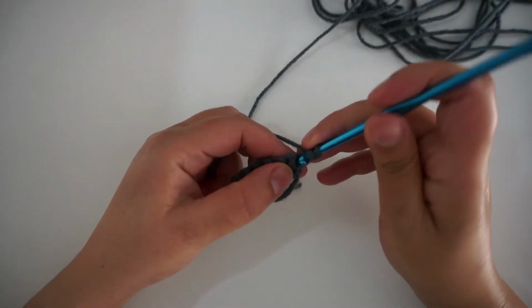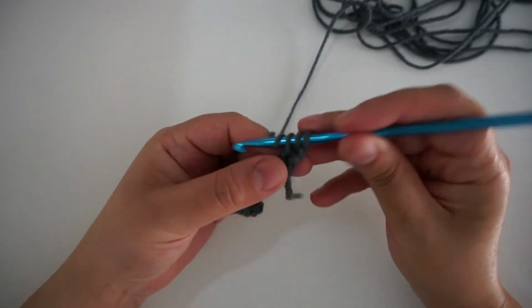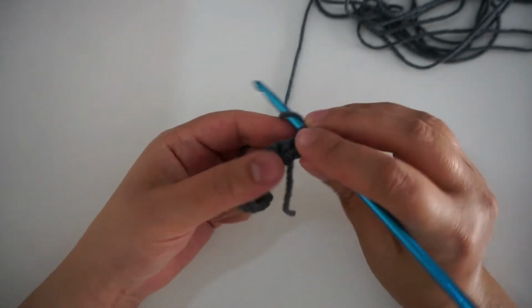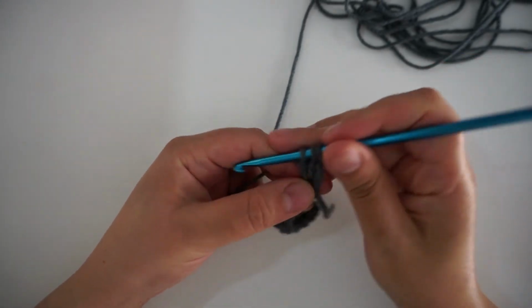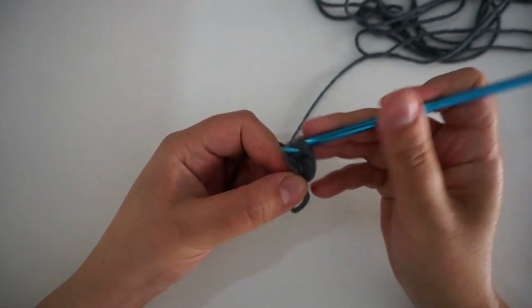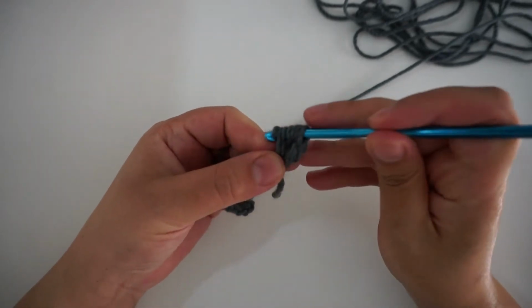Yarn over, insert my hook in the first stitch, pull through 2, yarn over again, total of 5 times. I must have 6 loops on my hook.